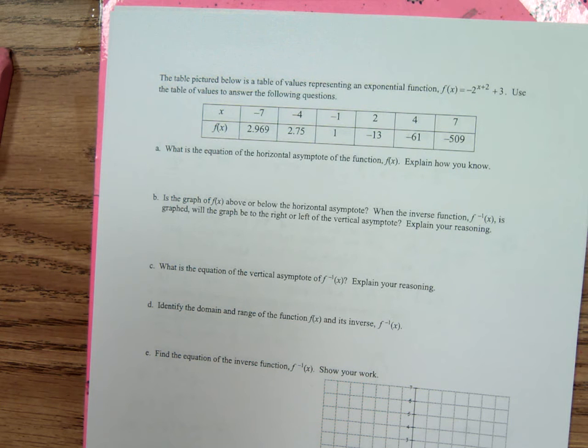What's the equation of the vertical asymptote? X equals 3. How do you know that? Because it's a horizontal asymptote. Right. Y equals 3 was the equation of the horizontal asymptote, so x equals 3 has to be the vertical asymptote.